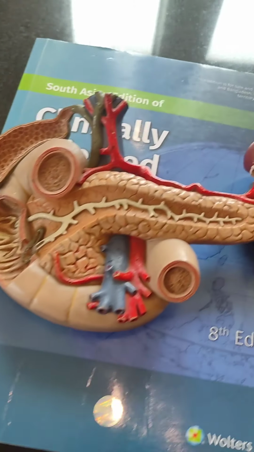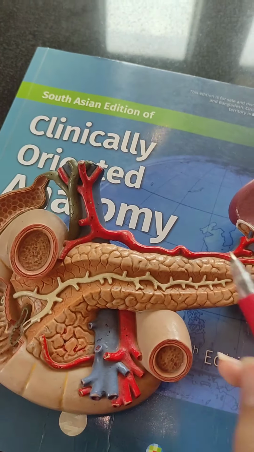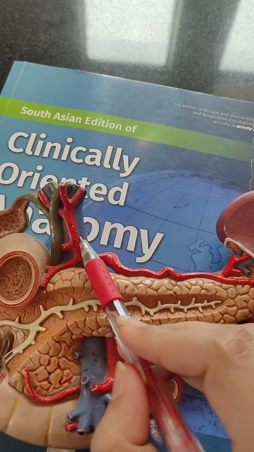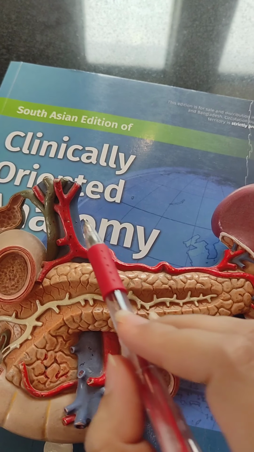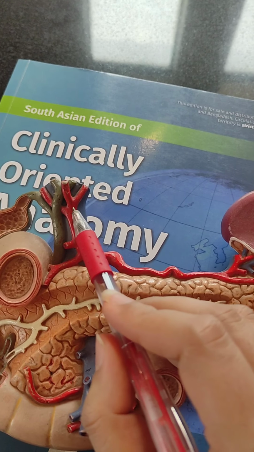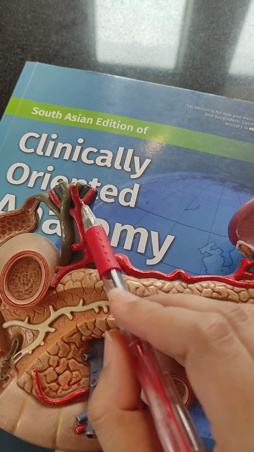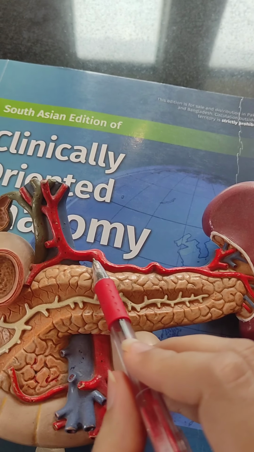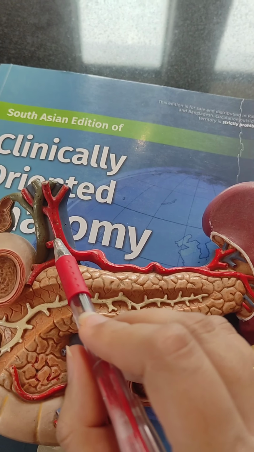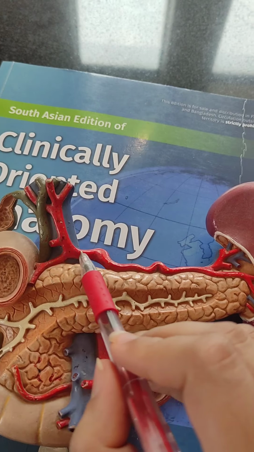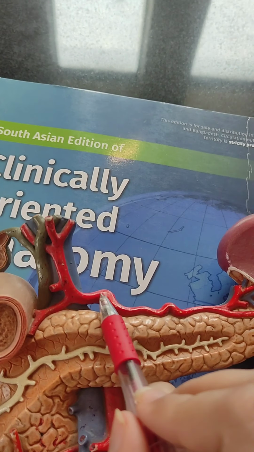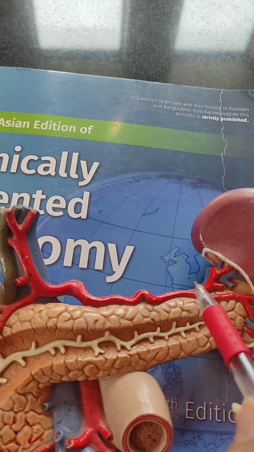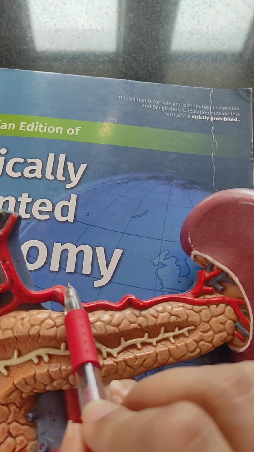I will show you in the model. You can see here, from the celiac trunk, splenic artery is arising. This is the celiac trunk. Celiac trunk gives the common hepatic, which is dividing into right and left hepatic arteries, and then this is the splenic artery, which is coming from the celiac trunk. And this is the left gastric. So this splenic artery, you can see it's not straight like the celiac trunk. It is tortuous in course.